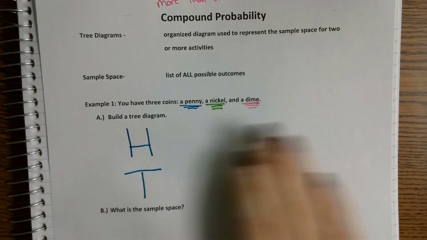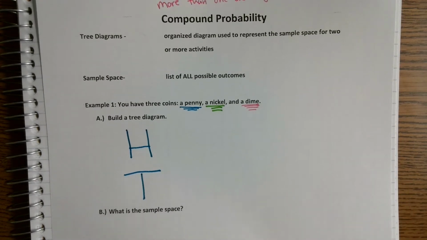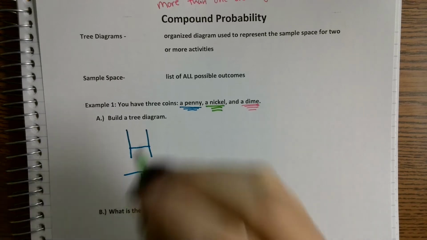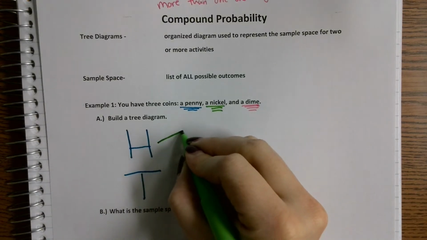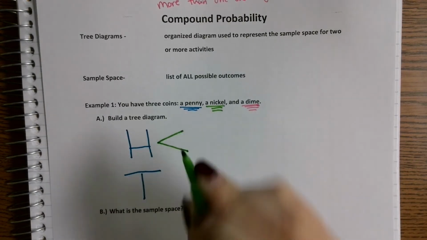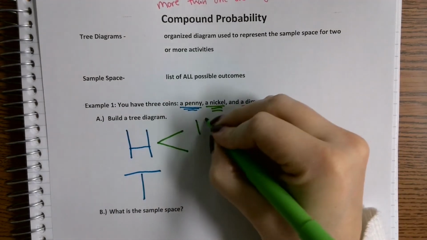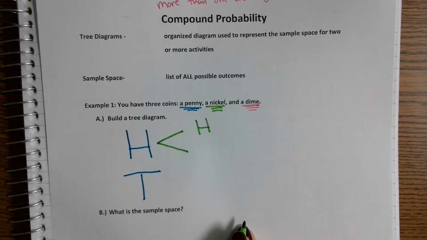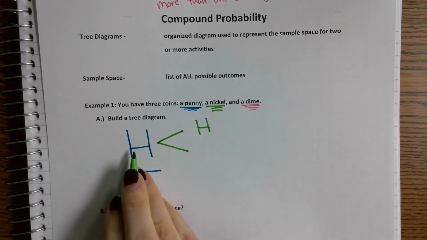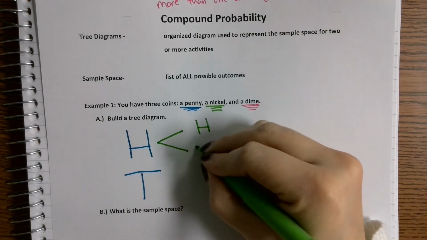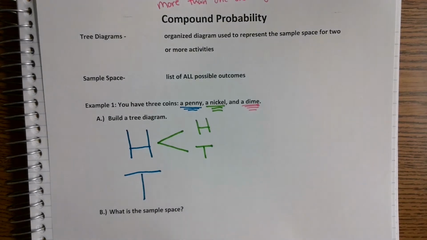So when I want to branch off, I'm going to branch to my next possible list of activities. This shows me what I can land on for the nickel. So I can have heads for the penny and heads for the nickel. But I could also have heads for the penny and tails for the nickel.